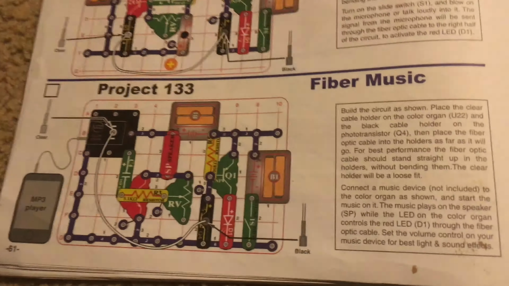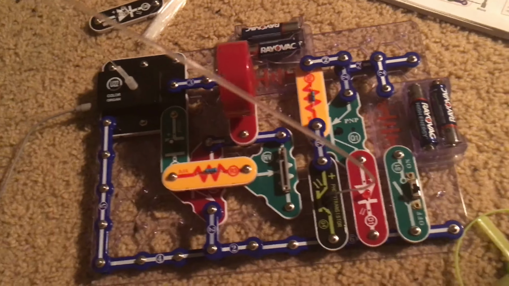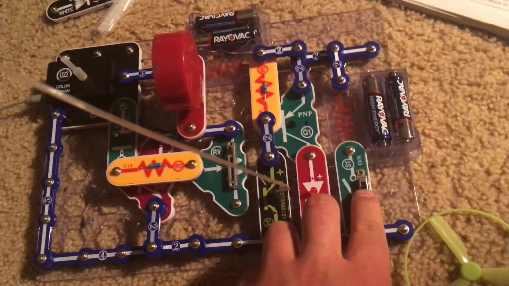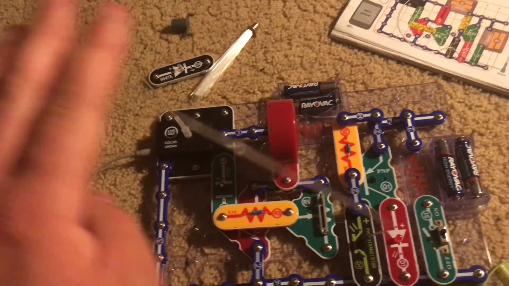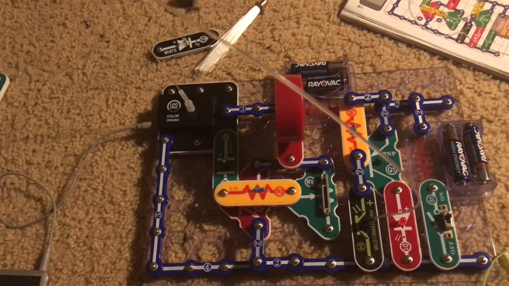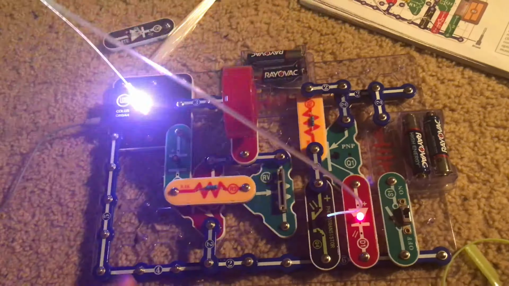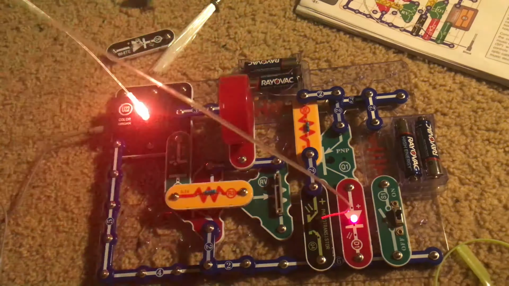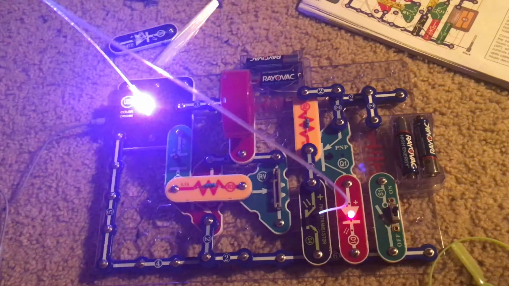Project 133 is fiber music. We are going to use a music device hooked up to this project, and we'll turn on the slide switch. We're also using the fiber optic cable, which is connecting the color organ and phototransistor. And when I hit the play button on my music device, a song will play, and the color organ LED will flash and change colors according to the beat of the music.